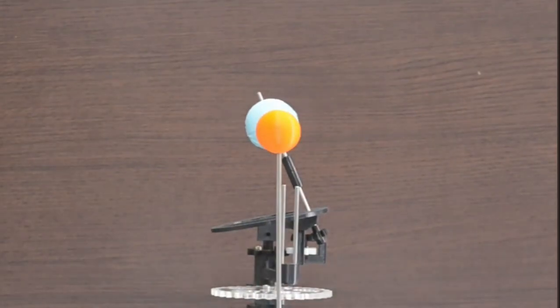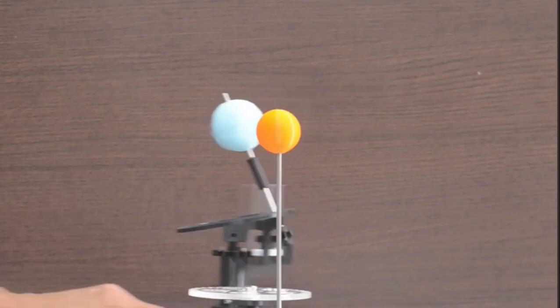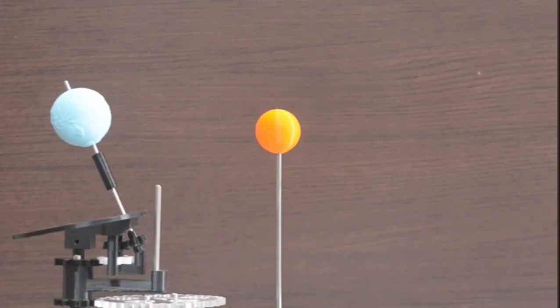Here, it is neither tilted towards the Sun nor away from it. This day is also known as equinox. Here, it is tilted away from the Sun. Longest night and shortest day in the northern hemisphere. And this cycle continues forever, year after year.